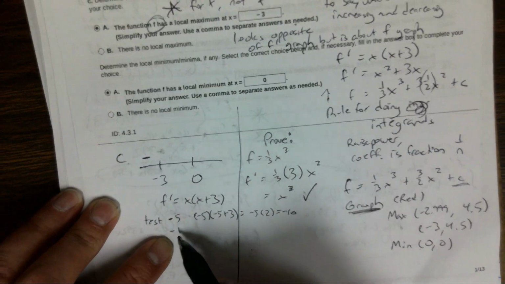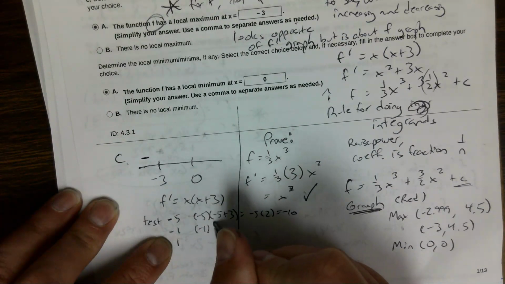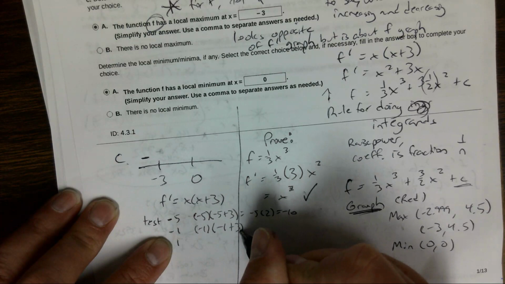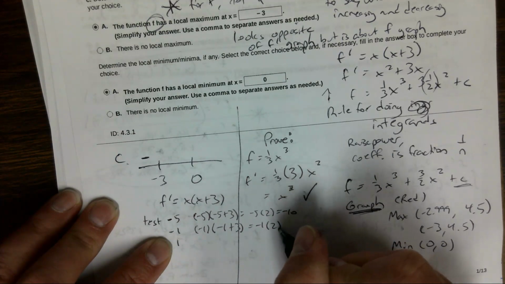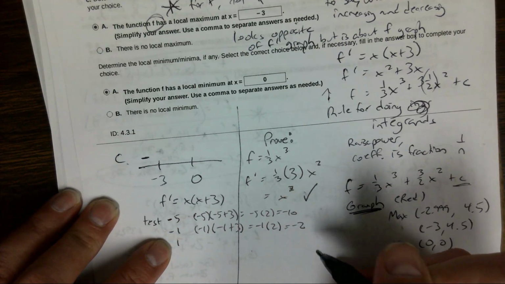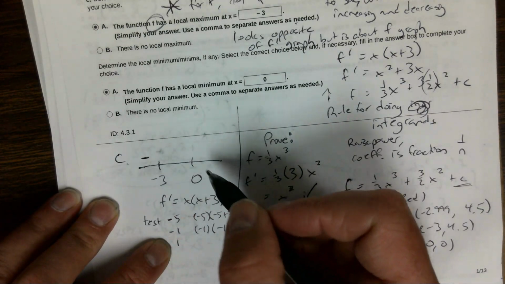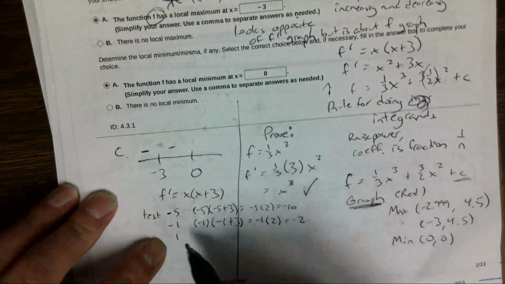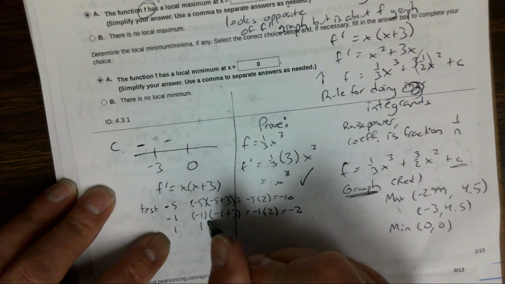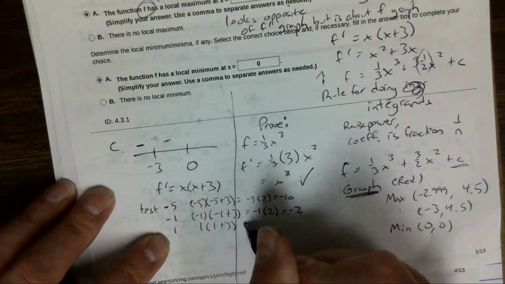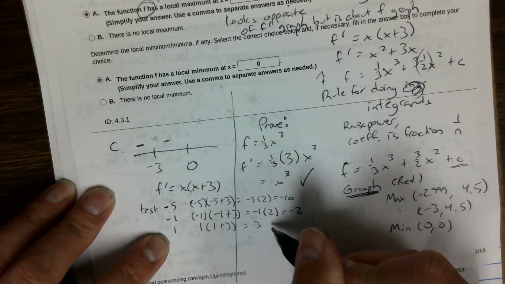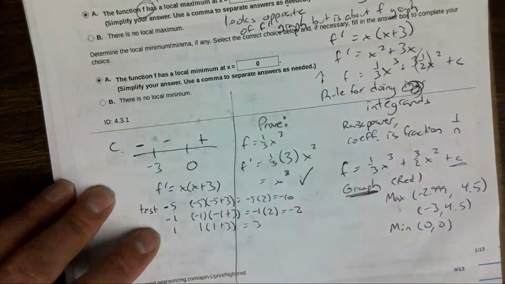And if I test -1, this would be -1 times -1 plus 3, which is -1 times 2, which is -2. It's still minus. And if I test 1, I get 1 times 1 plus 3, which is 3, which is positive. So that's a plus.